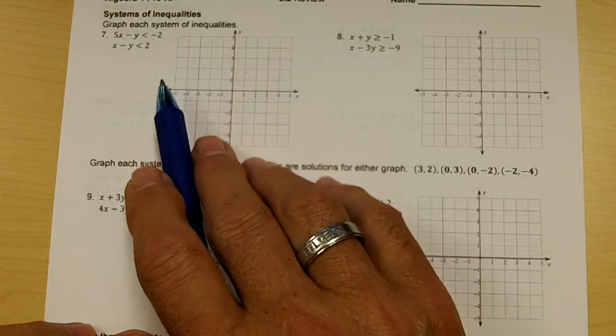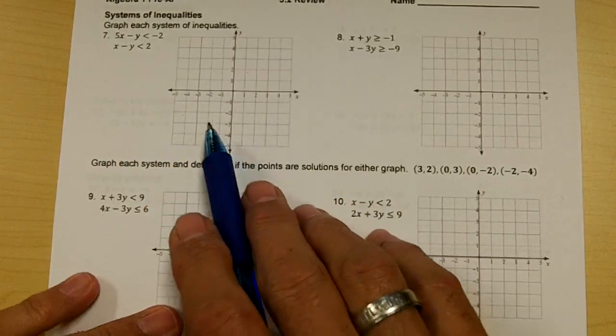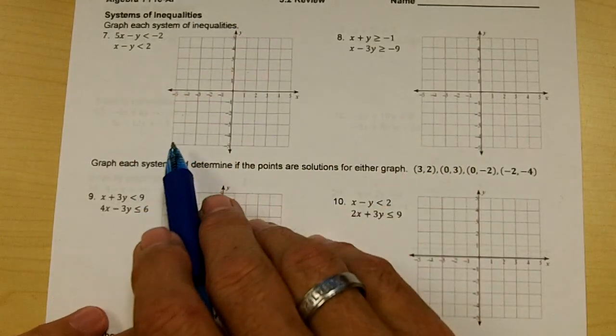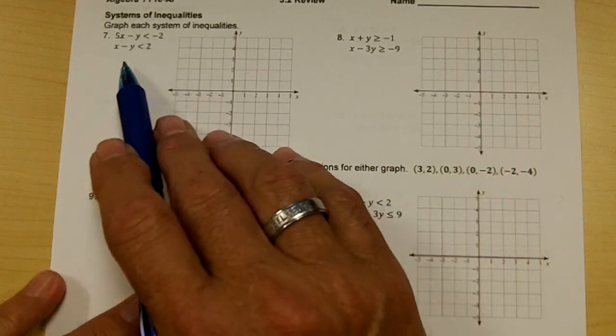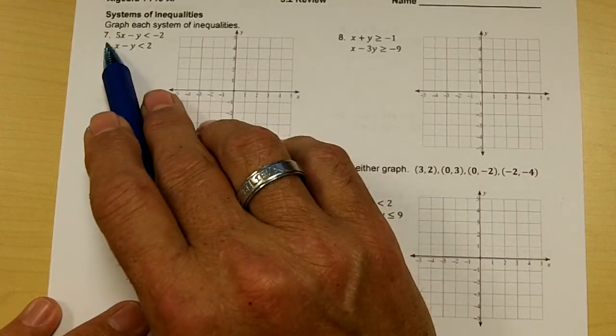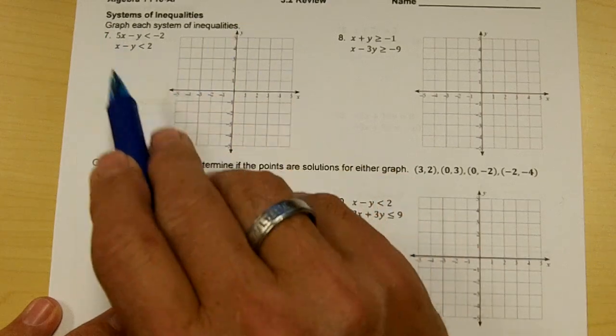Okay, systems of inequalities. This is your test 3.2 review. Your test is Thursday. We're going to work through this and you're going to do well. On number 7, we're not going to do the first 6 on here, so we start off at number 7.